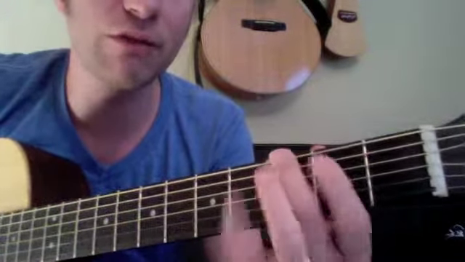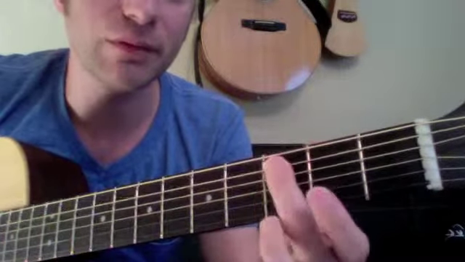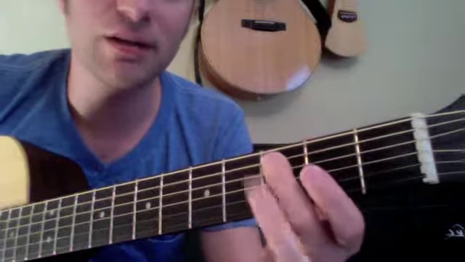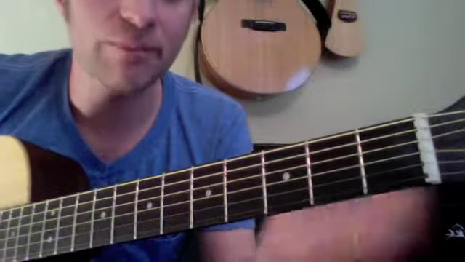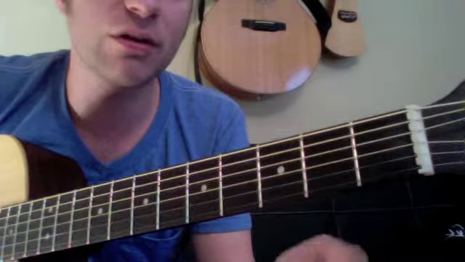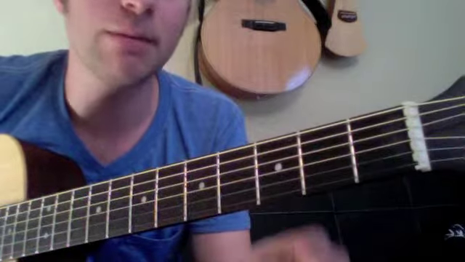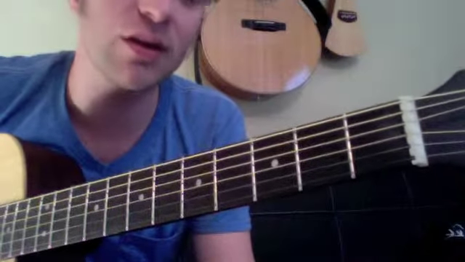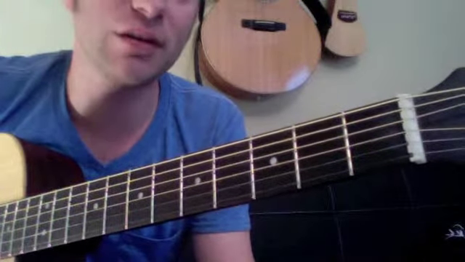But if you know where the fourth is relative to the root, then you also know where the fifth is. Because thinking about the major scale, between the first and the second is a whole step. Between the second and the third is a whole step. Between the third and the fourth is a half step. But between the fourth and the fifth is another whole step. So whenever you know where the fourth is, you can always find the fifth scale degree as well.